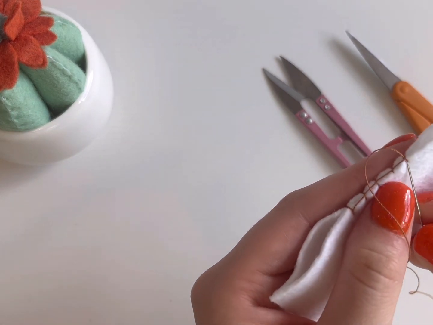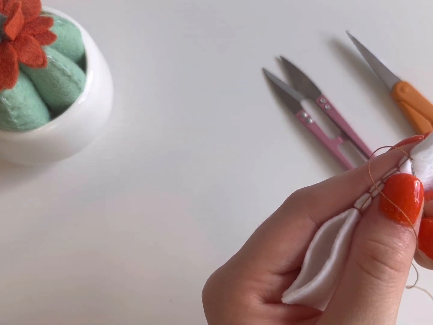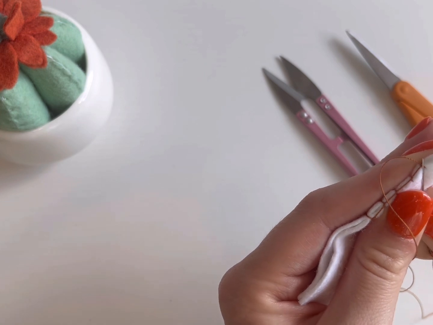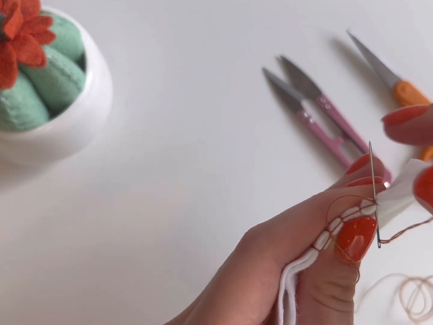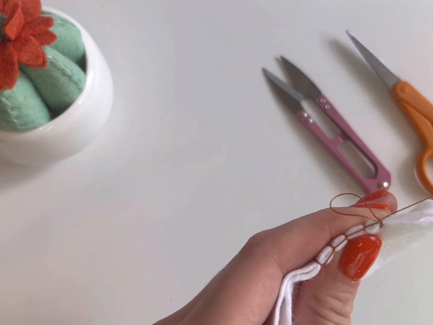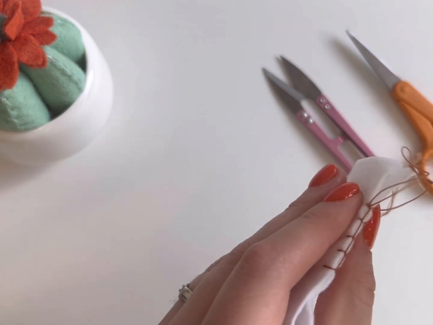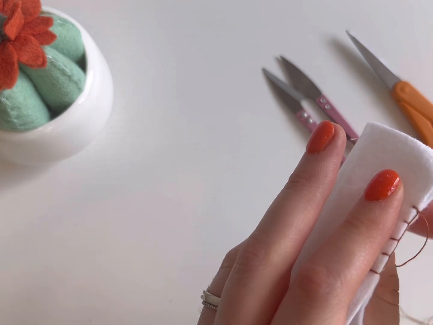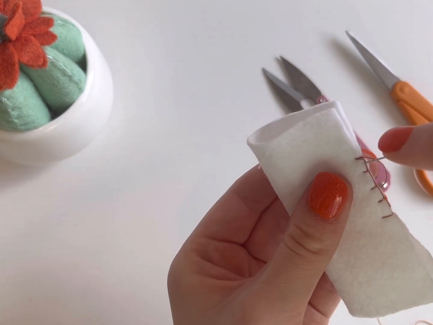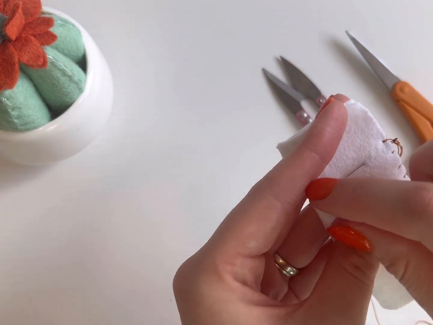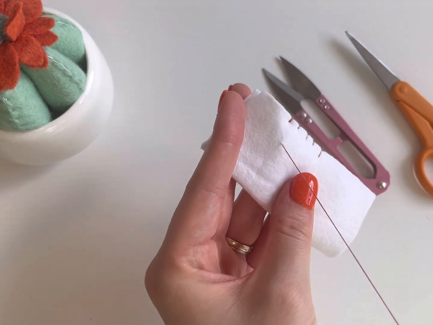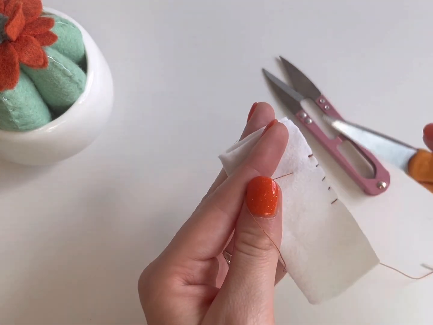And then you can knot it by taking your needle and passing it through the top and pulling through the loop. And then you're going to push your needle through the fabric and out the other side to conceal the threads.